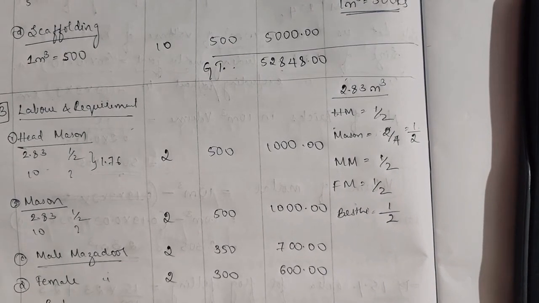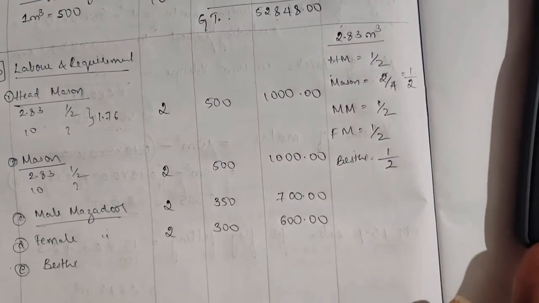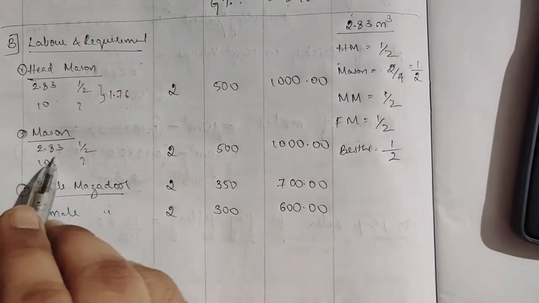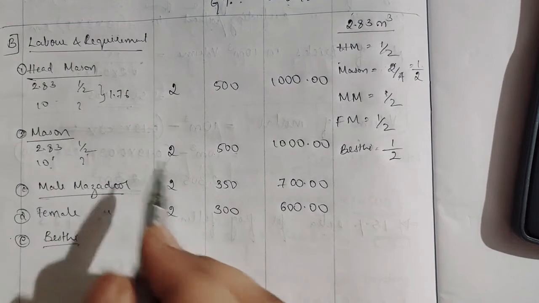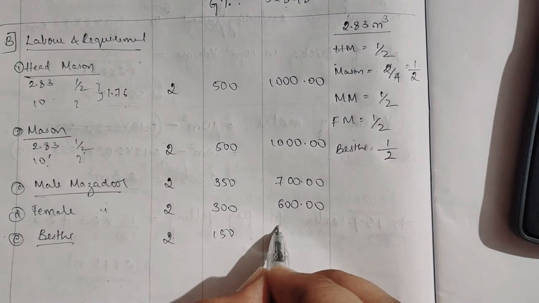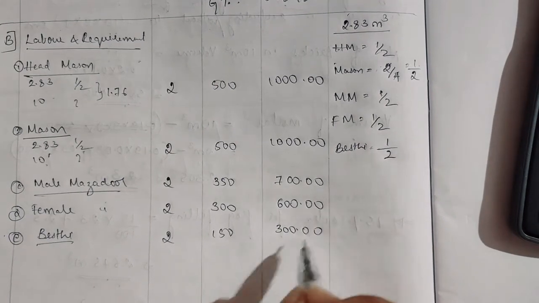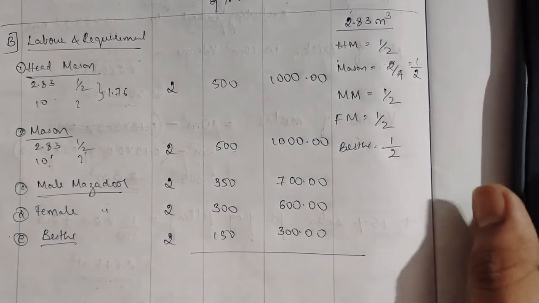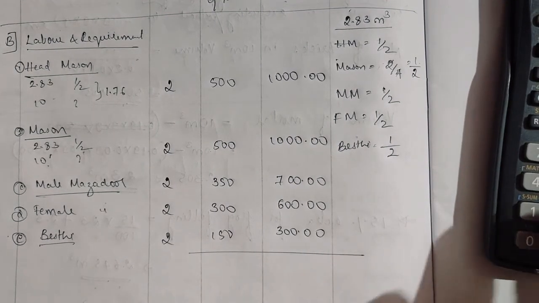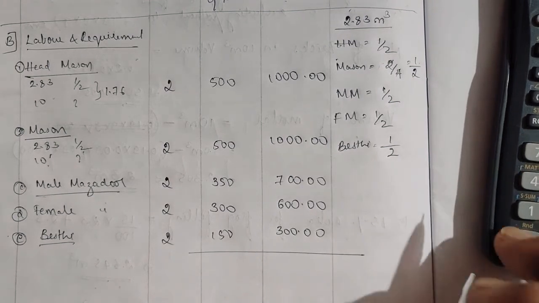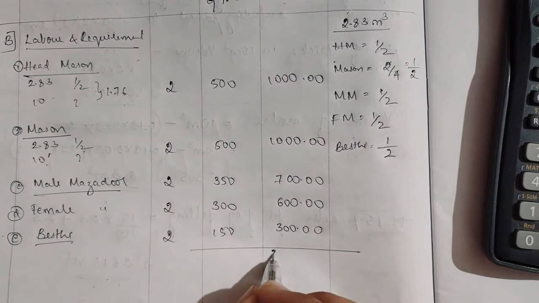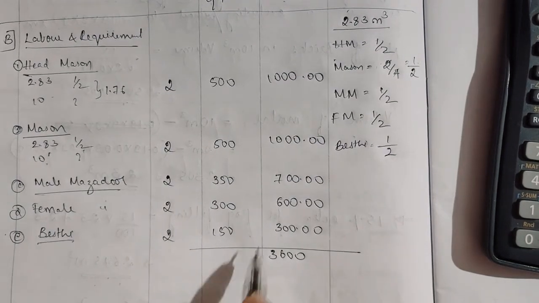Next, bisti, the helper, he is also 2.83 half. For 10 it will also be 2 only. So his wage is 150. You will get 300. So total for labor and labor requirement will be 2000 plus 700 plus 600 plus 300. 3600 will be the total.